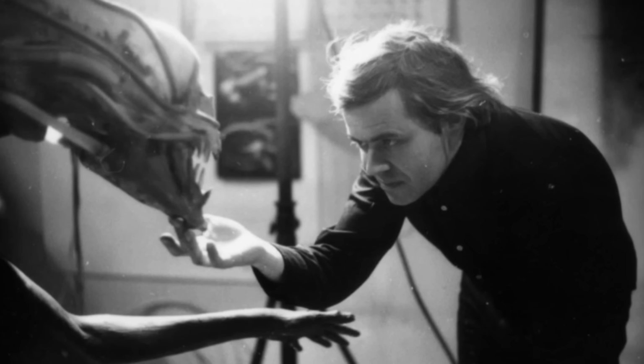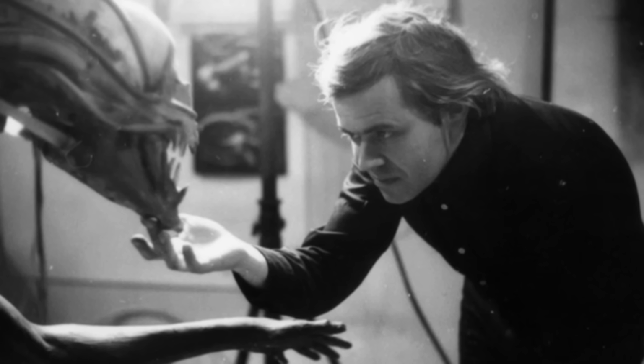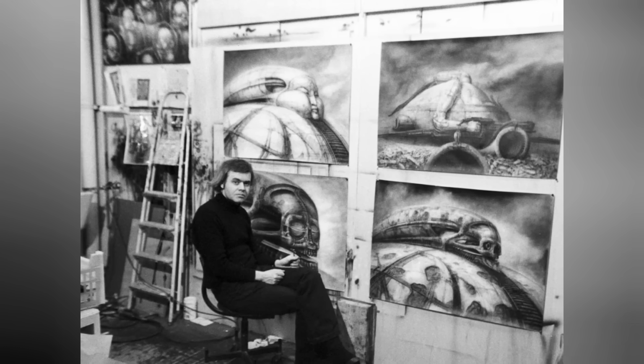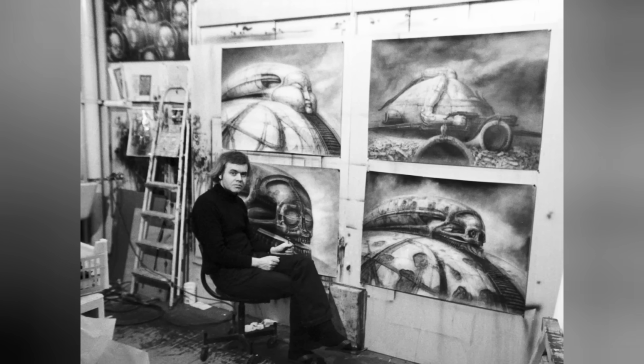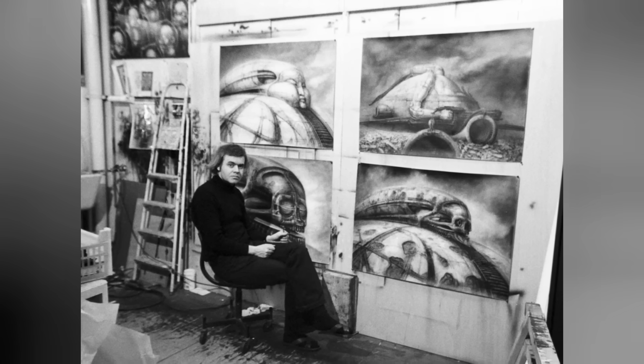Giger drew inspiration for these horrific ideas from his own psyche. He often said that his art channeled his deepest fears, including traumatic nightmares he suffered since childhood. As a boy, he was plagued by night terrors, and drawing the morbid things he dreamt about became a form of therapy. These included visions of death, birth, and unsettling eroticism.